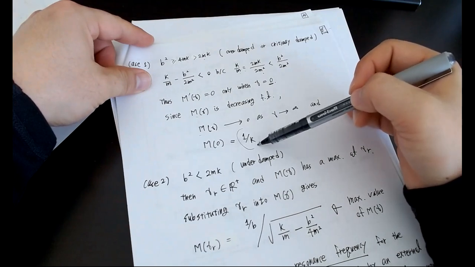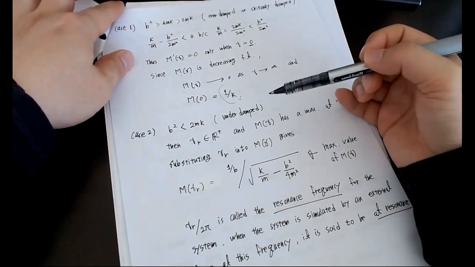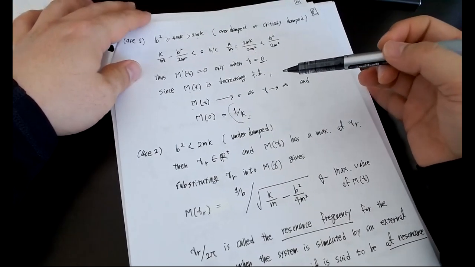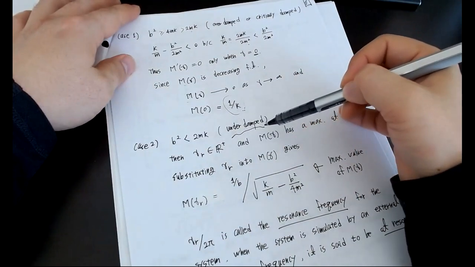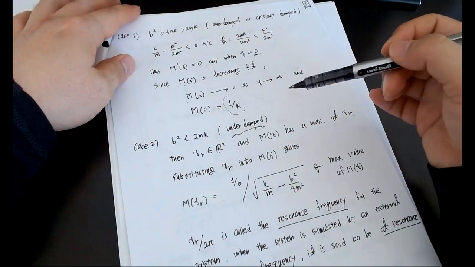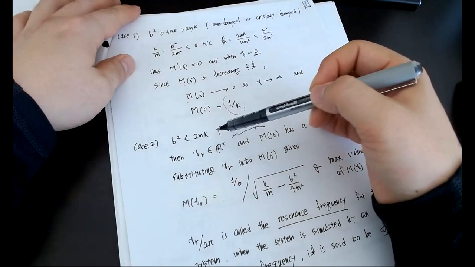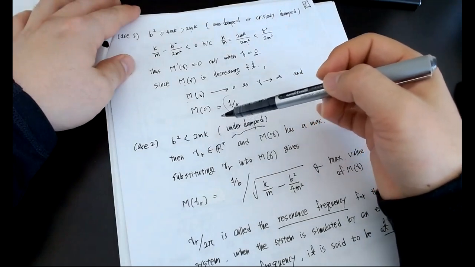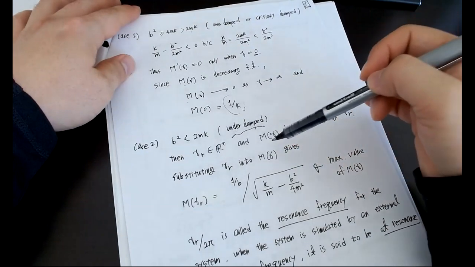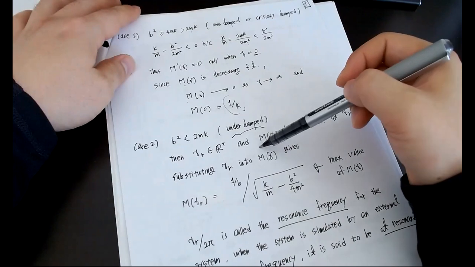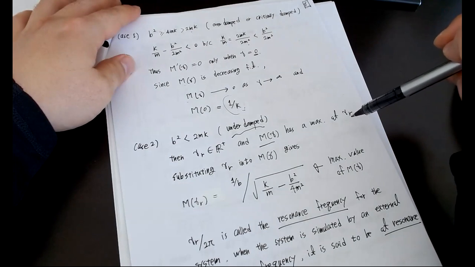We can get this when gamma is 0. Now the second case, underdamped. What does underdamped mean? Underdamped means that the solution has sinusoidal behavior. It means that b squared is less than 2mk. So now gamma r is going to be a positive real number, and the frequency gain has a maximum value at gamma r.